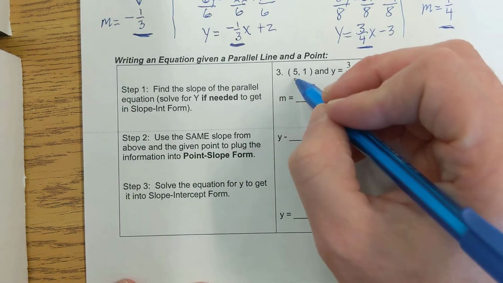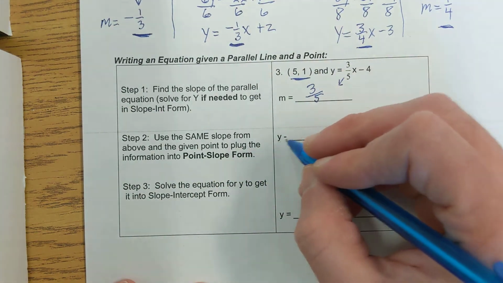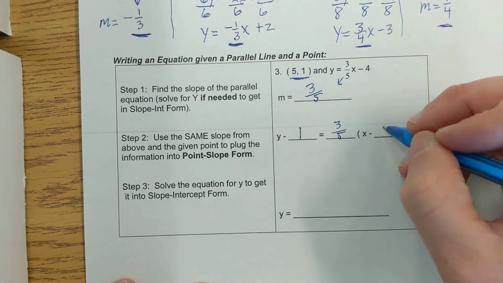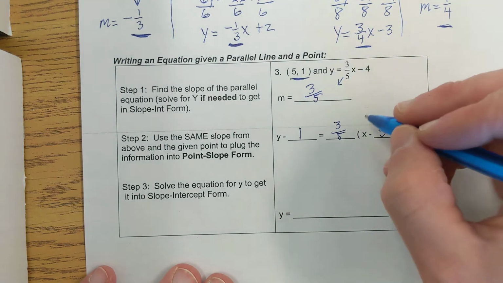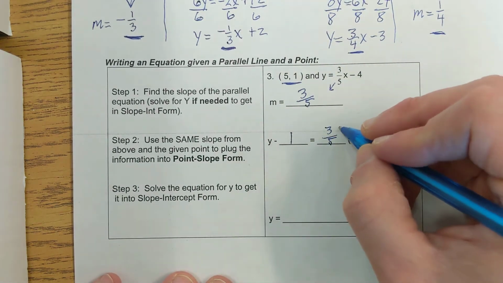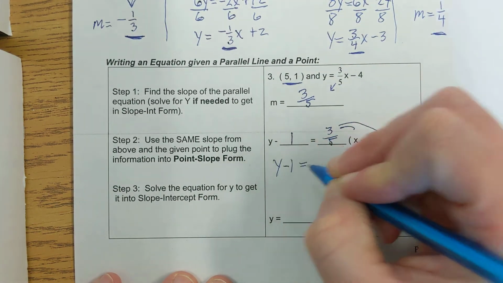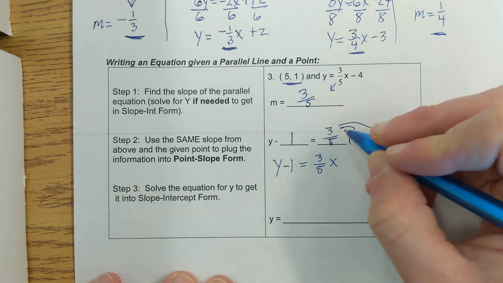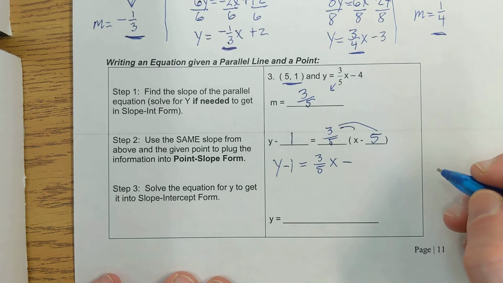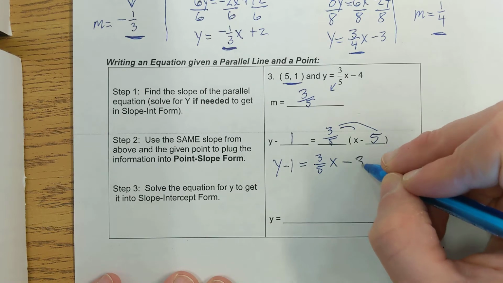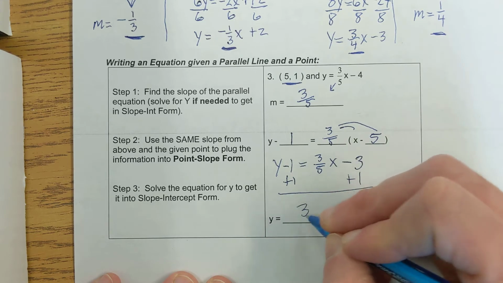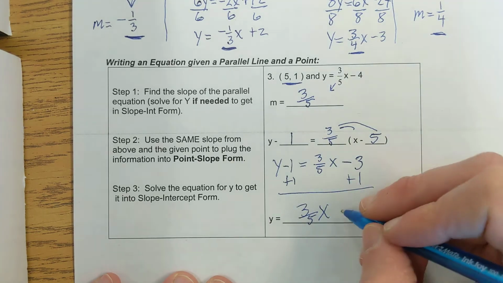All right, then we're going to plug that in. We're going to use the point and the slope. So we've got y minus y1, which is 1. The slope is 3/5. And then x minus x1, which is 5. So this is what we have. Step 2 is to set it up. Step 3 is to solve for y. So we're going to distribute. We have y minus 1 equals 3/5 x. Now you can use your calculator to work out this step, a fraction times another number. Certainly use the ABC button if you need, but we should get -3. We're going to add 1 to both sides, so our answer ends up y equals 3/5 x minus 2.